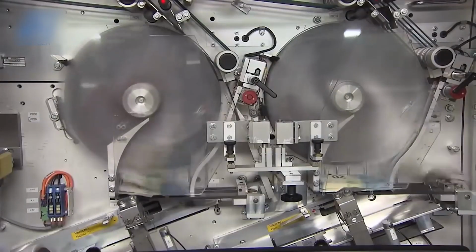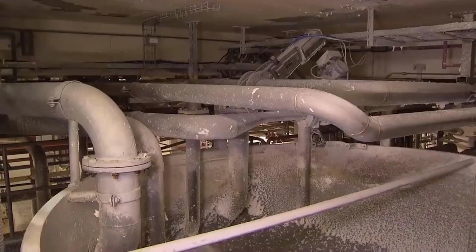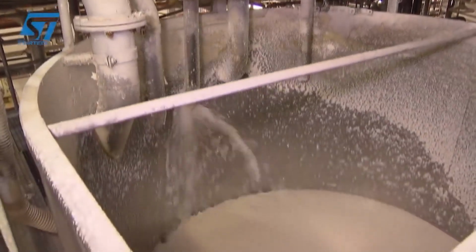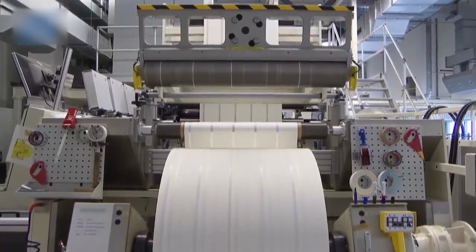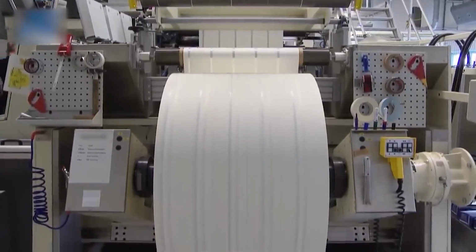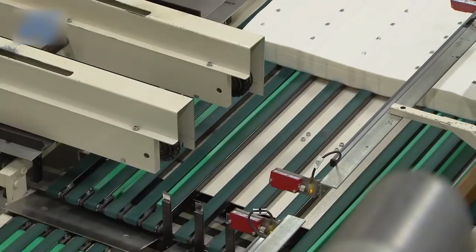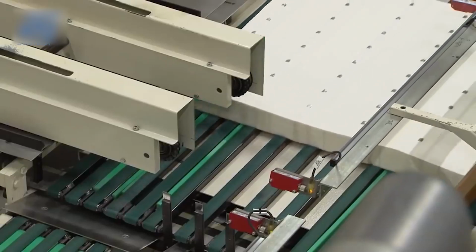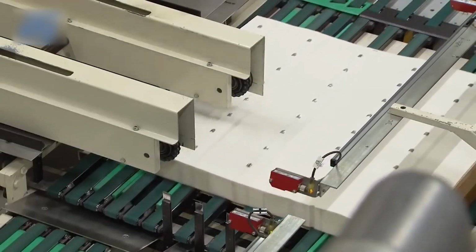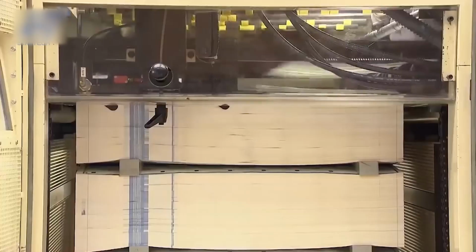The first and perhaps the most important step is the printing of the banknotes. Specialized printing machines apply images, numbers, and security features to the paper. However, this is only the beginning. Next, banknotes go through a series of complex processes, including the application of security features and processing to prevent counterfeiting.